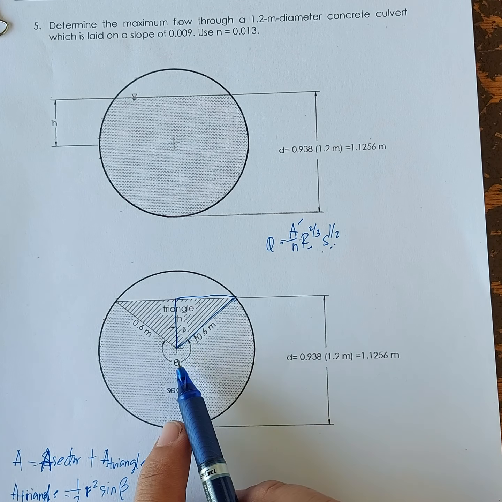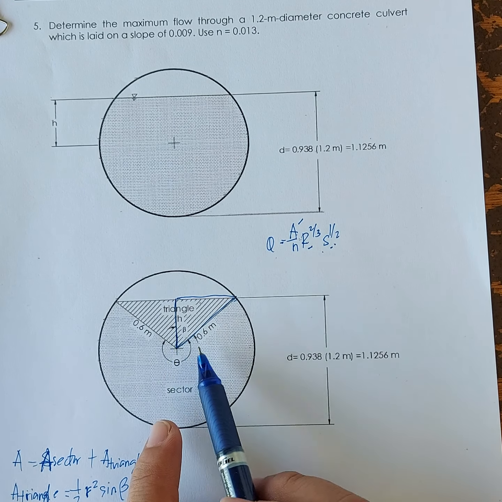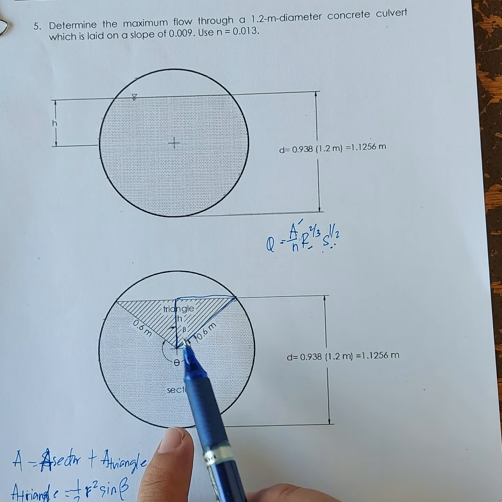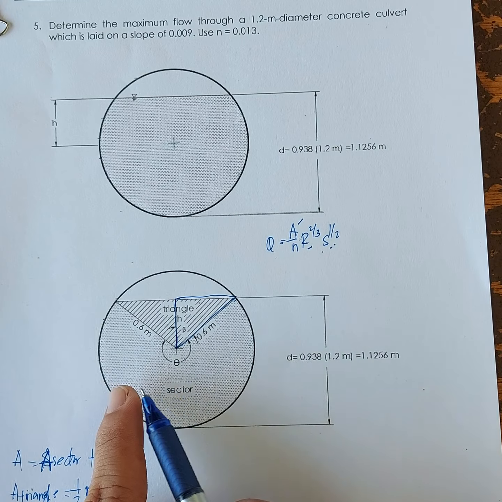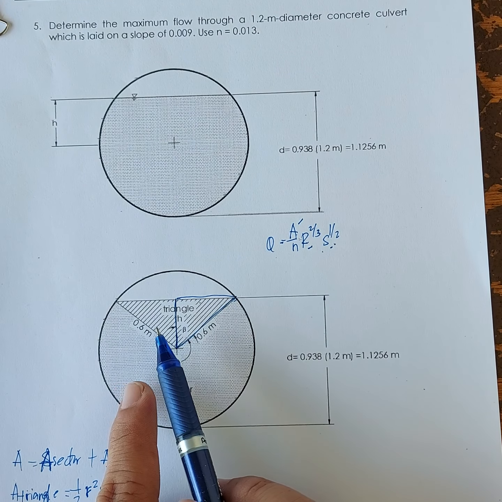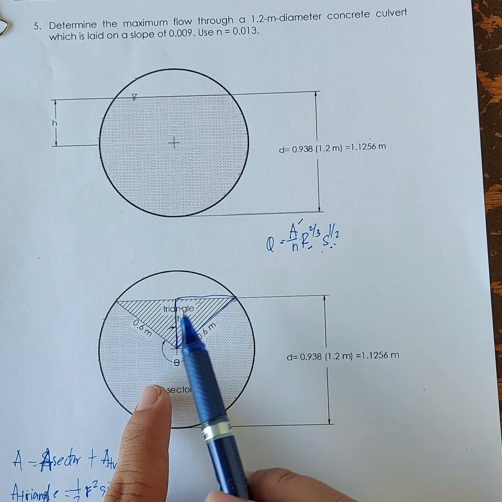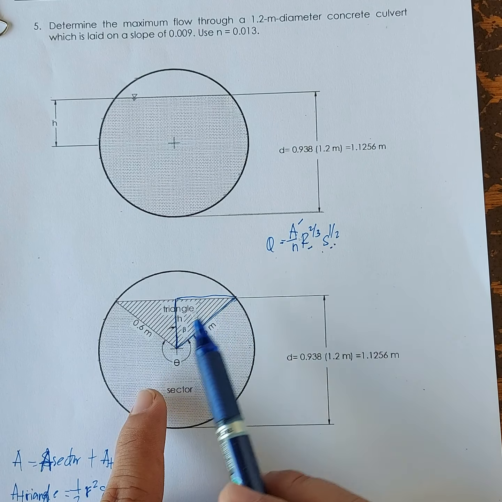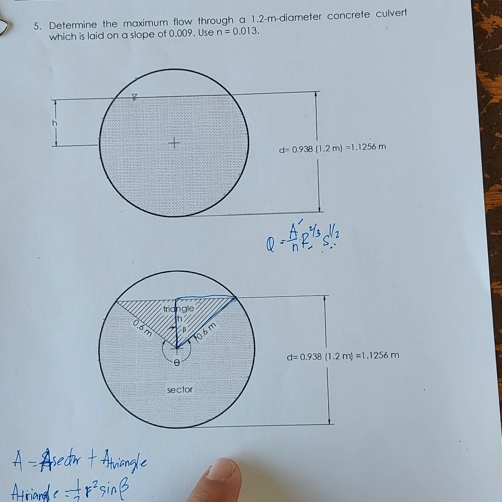The sector is shaded with dots, and the triangle is shaded with diagonal lines.